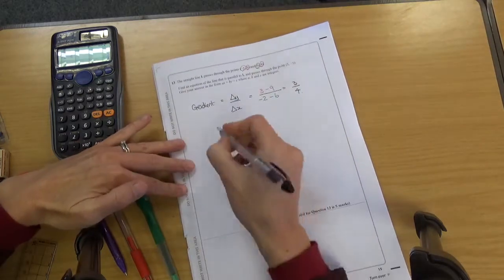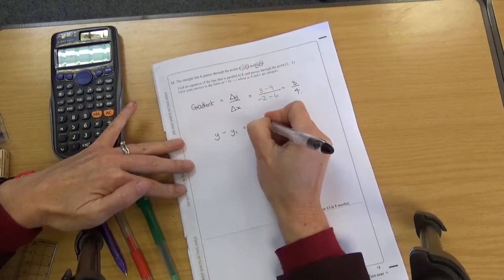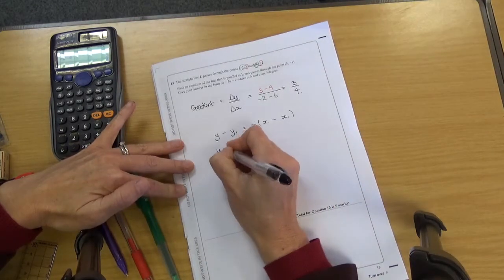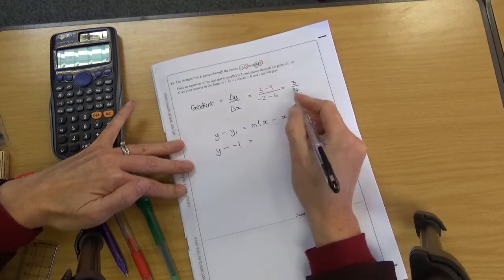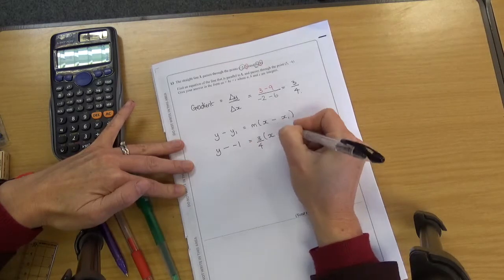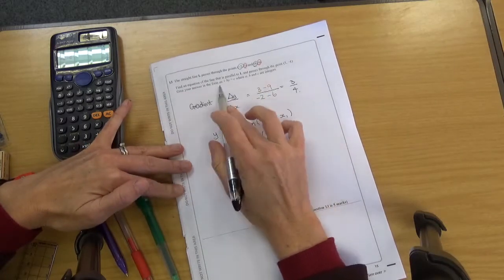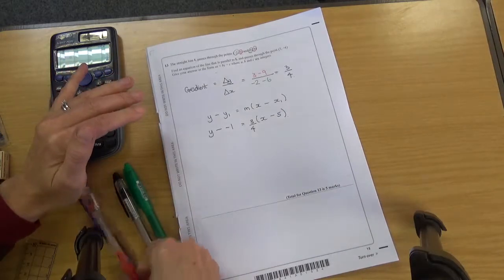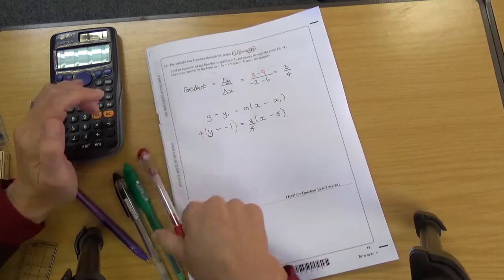I know the equation of a straight line is y minus y1 equals m brackets x minus x1. y1 is negative 1, m is the gradient, and x is 5. Now they want me to rewrite it in this format. So first thing I'm going to do is multiply the left-hand side by 4.